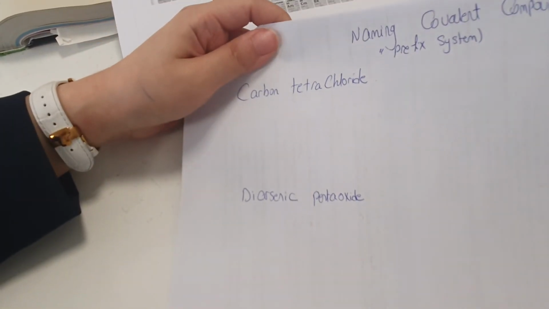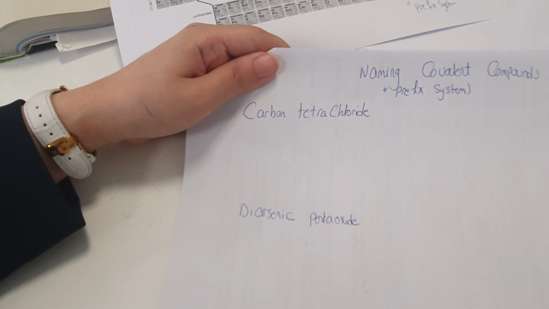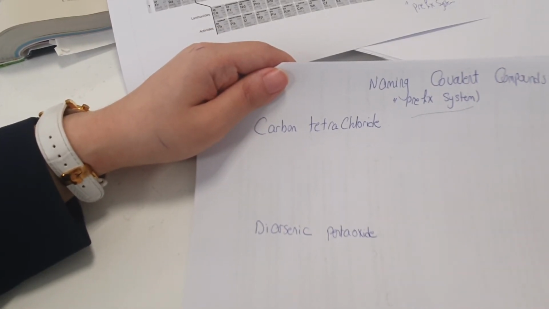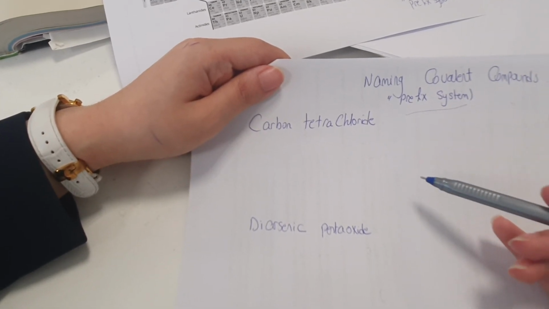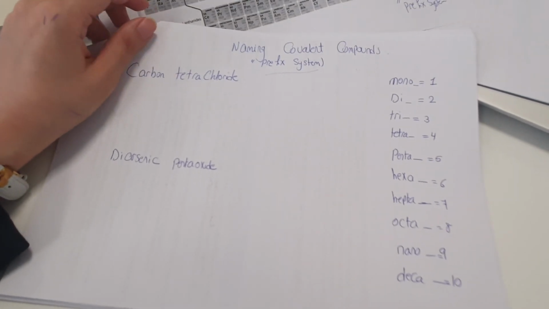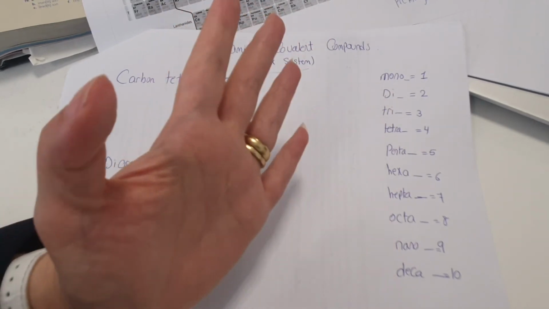And the last one is the covalent compounds. Covalent compounds follow a different system called the prefix system. What prefix system? Based on the number of atoms in front of you, you will say if it is mono, di, tri, penta, tetra, like in geometry. When you say pentagon, it means that it has 5 sides.